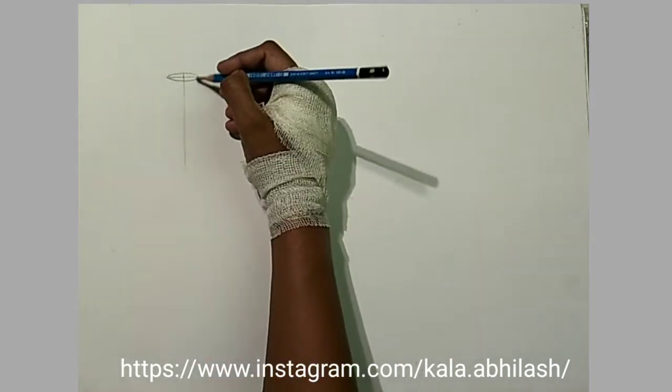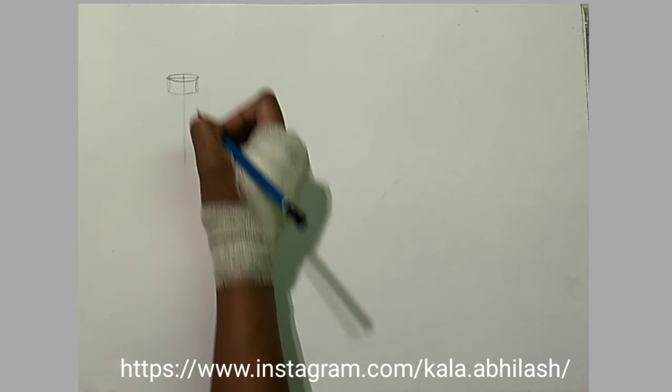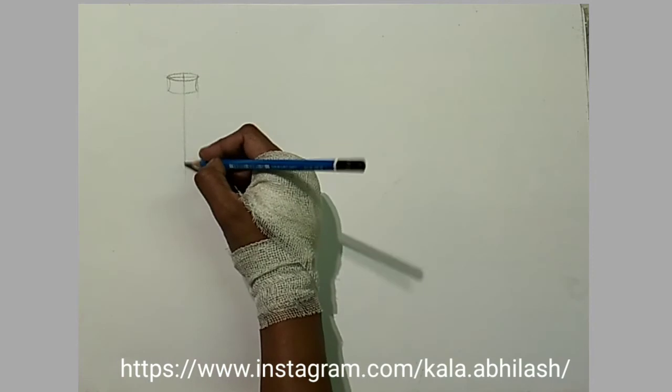Okay, so then for the neck, let's do a cylinder first. Okay, let's do a cylinder. All right, and then you can give the curves that are there in the pot. Okay, so then here you can do a circle.